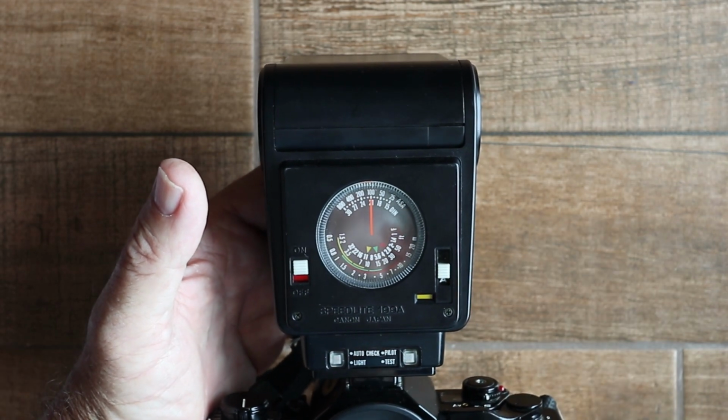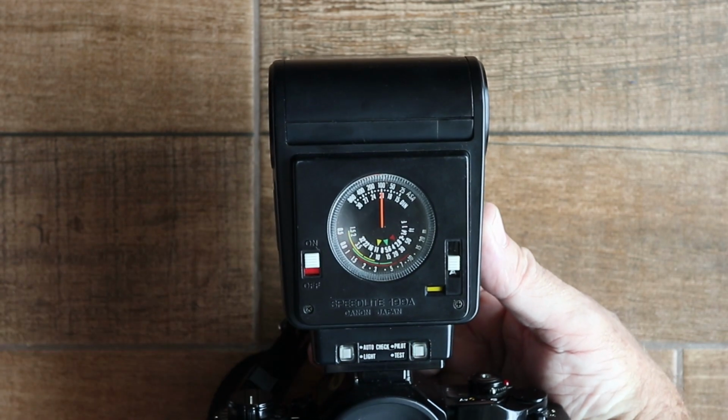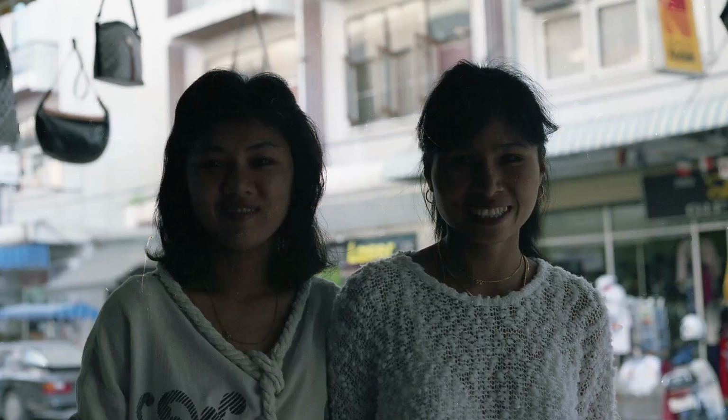The flash technology is quite crude from this era, but it will illuminate objects at night and provide fill flash during the daytime. It may sound contradictory, but I tend to use flash more during the daytime than I do at night. When shooting against bright backgrounds, your subject will be underexposed, and this can be fixed with some fill flash. Try to avoid taking photos like this one.